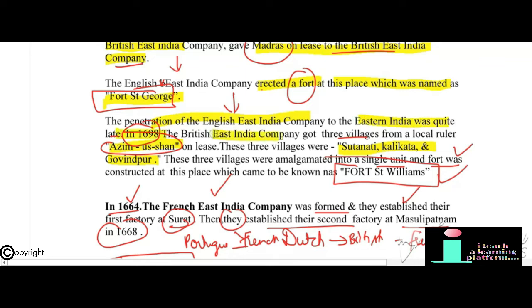The British East India Company got 3 villages on lease from a local ruler whose name was Azim-ud-Shan. These 3 villages were Sutanuti, Kalikata and Govindpur. These 3 villages were amalgamated into a single unit and a fort was constructed at this place, which came to be known as Fort St. William, our famous Fort St. William.